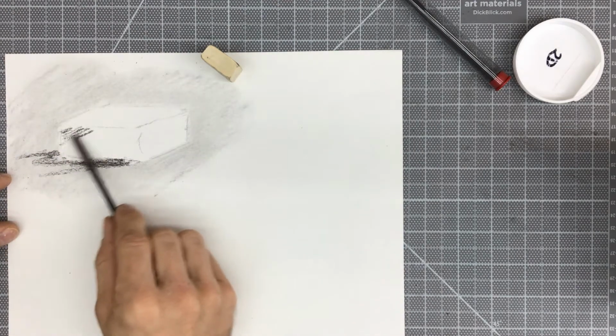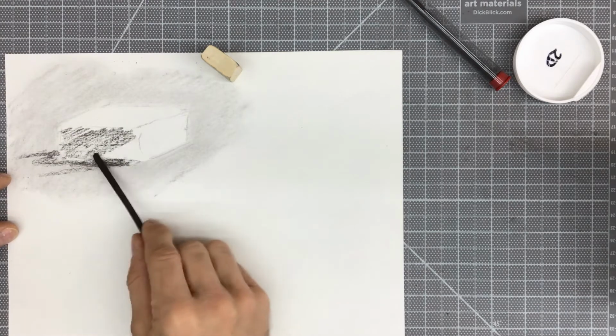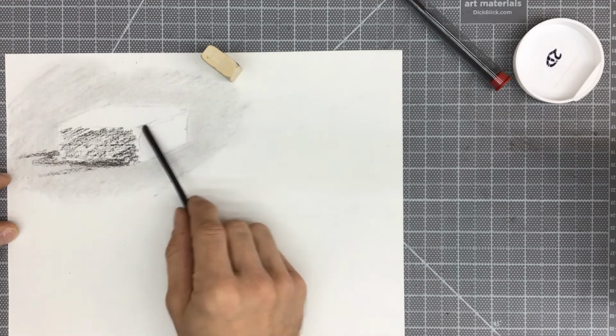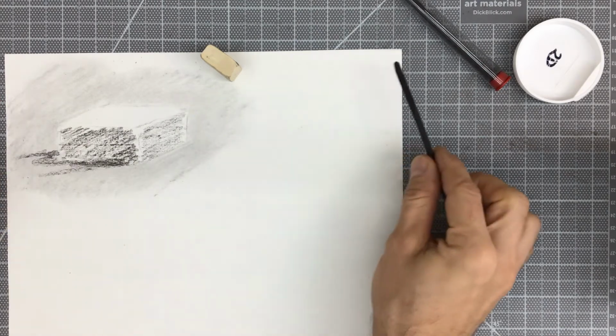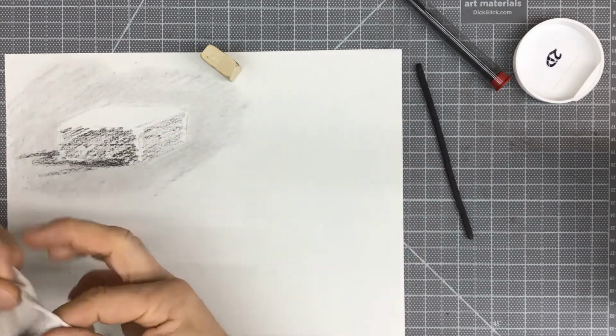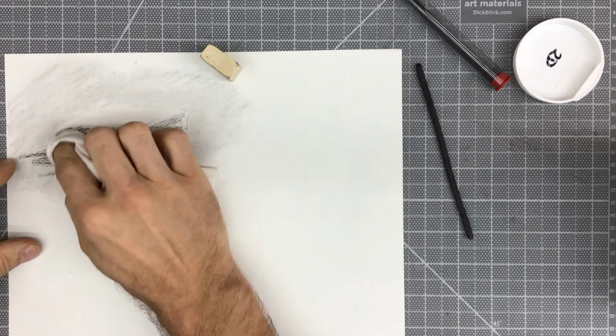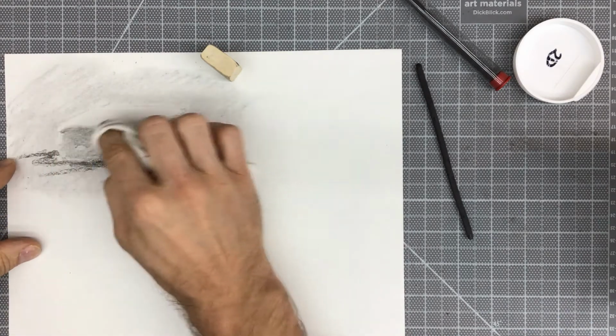Because of that, this side of the box is also going to be in shadow, and this side of the box will be not in deep dark shadow, but will be in a mid-tone. I'm going to lay in those values and then come back in with the rag and start to blend.